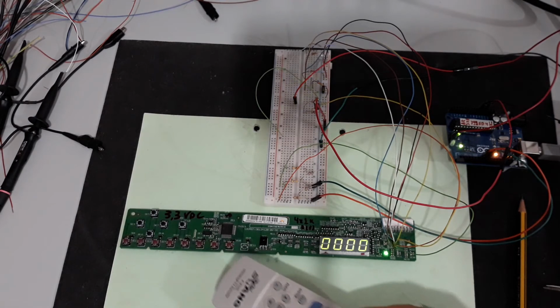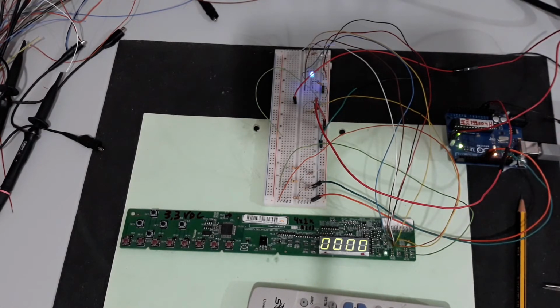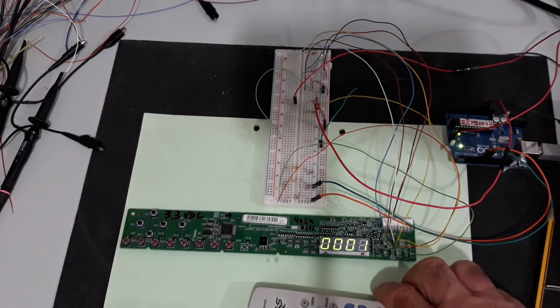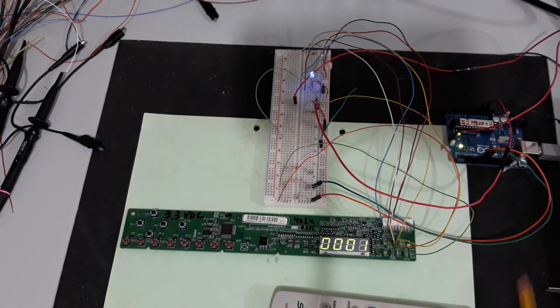This driver has implemented internally the decoder to read the protocol of the communications with the RC5, Sony, Matsushita, NEC, a lot of decoders you can use because it's already implemented in the chip, okay?